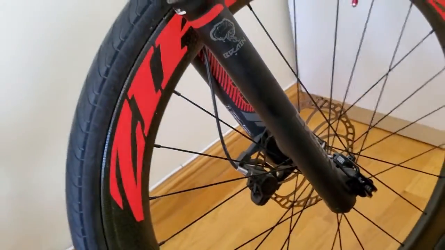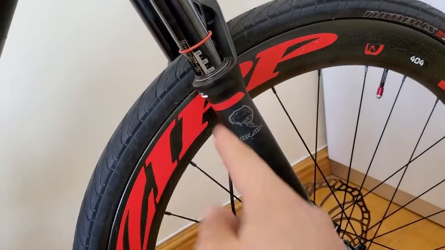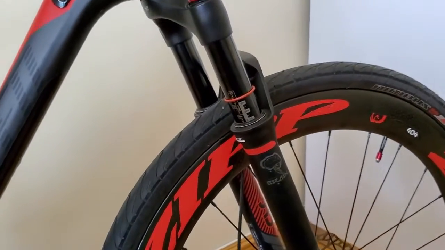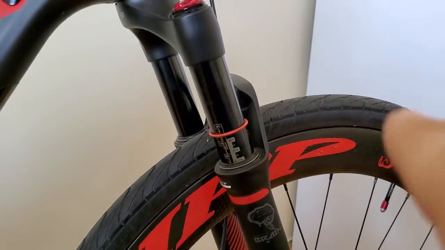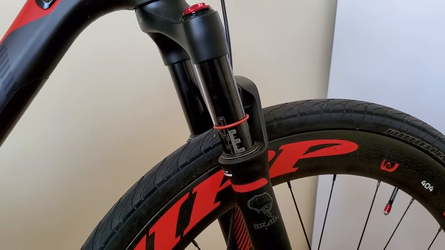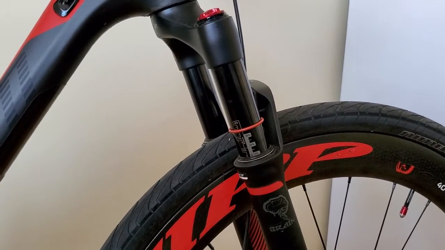Then this piece that holds the wheel is called your fork. Mountain bikes have a suspension fork like this one that moves up and down when you go over bumps. Other bikes have a stiff, rigid fork that doesn't move.